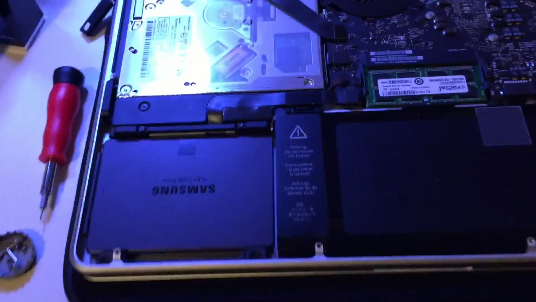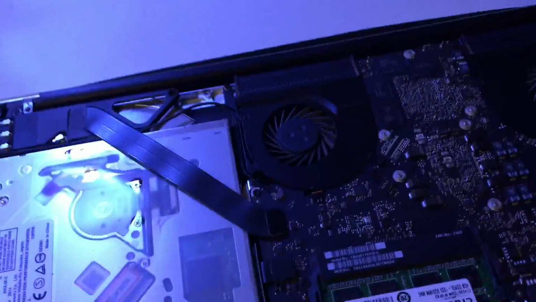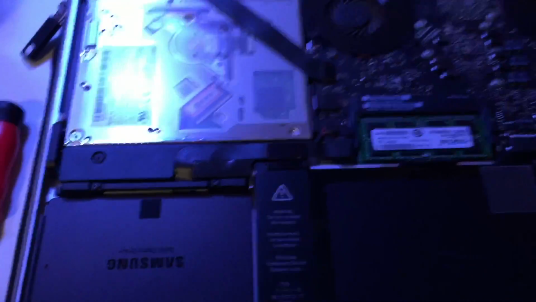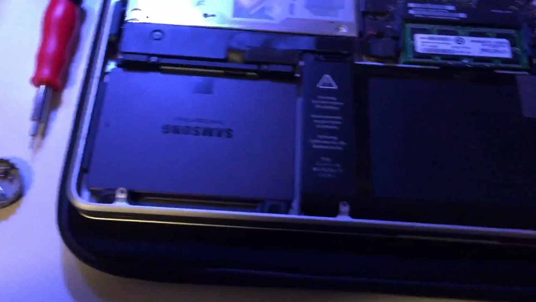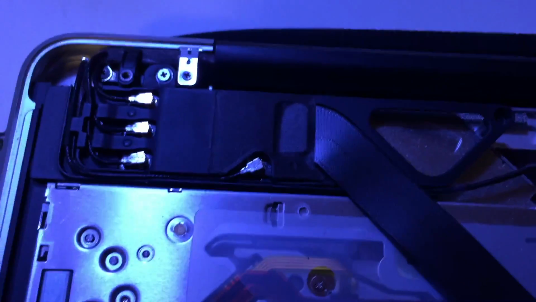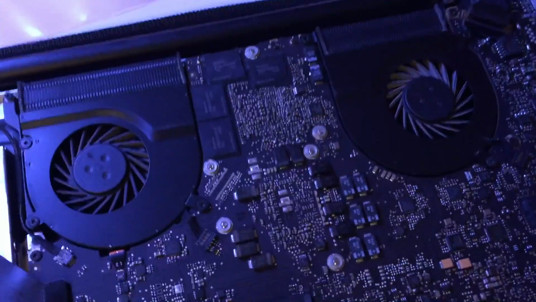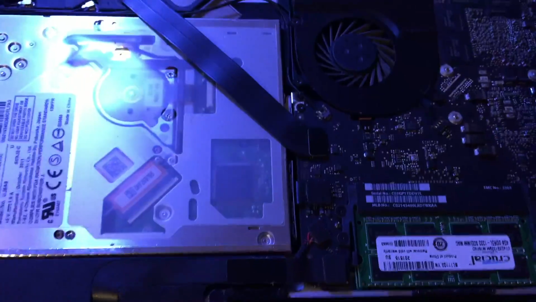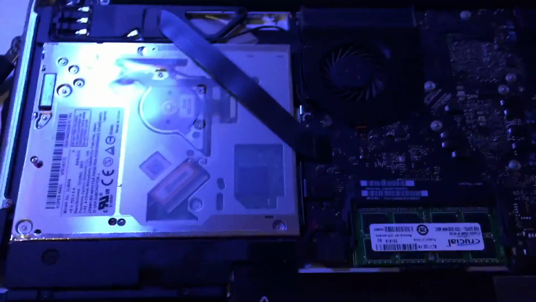Okay, so I went ahead and I ordered the new AirPort card from eBay. It just came in this evening. There it is right here, the new AirPort card to replace this one that's in here. So I'm just going to go ahead and take this one out, install this new one, and pray that actually fixes my problem with my Wi-Fi. Alright, so I'll see how it goes.